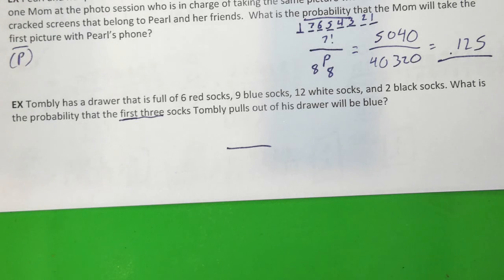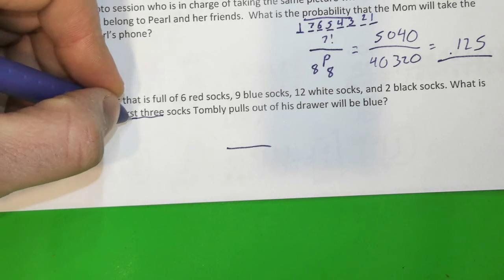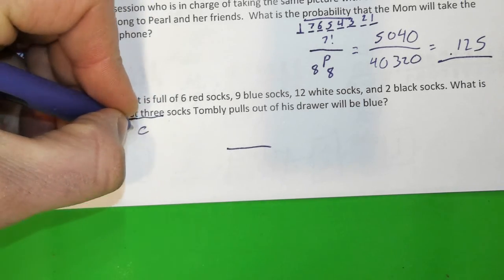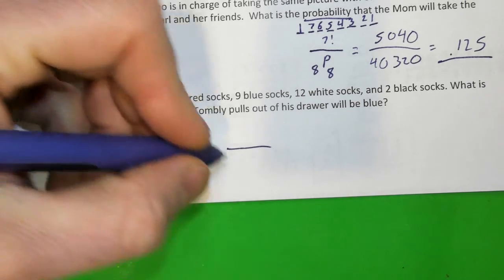But the thing about this guy is that I don't know the difference between one blue sock and another blue sock. It's not really that big of a deal. They are all the same color. So if you were thinking about this going the same way that our last one went, this one is a little bit different right here. Pearl's iPhone is different than the other iPhones, but in this case, one blue sock is not different than another blue sock. So we're going to be using a combination this time.